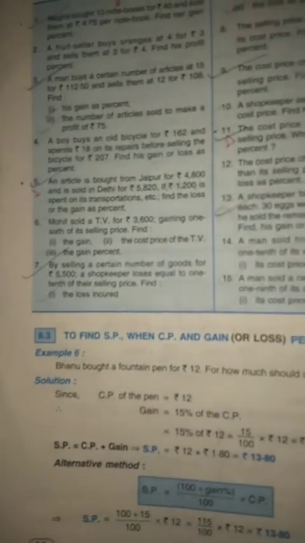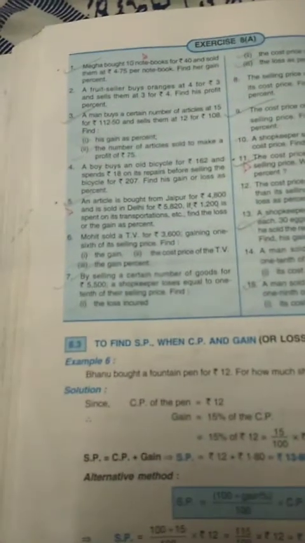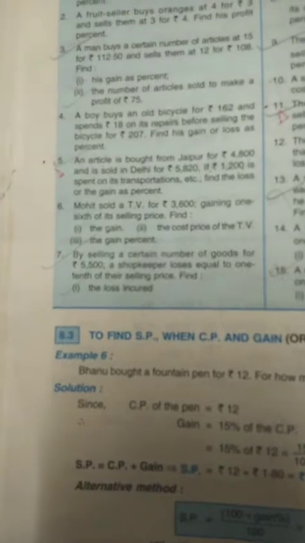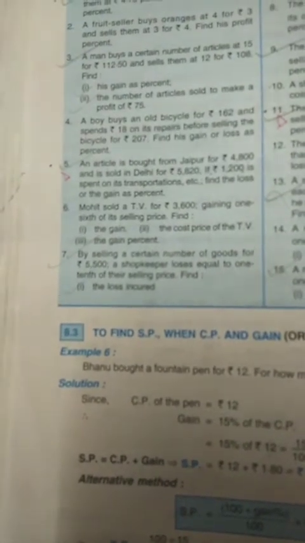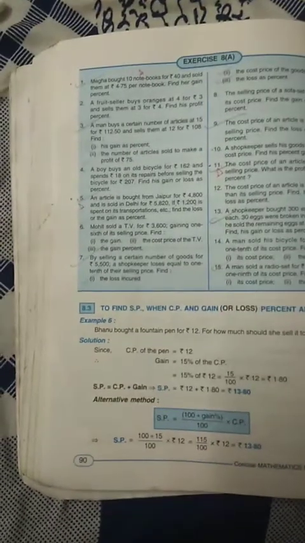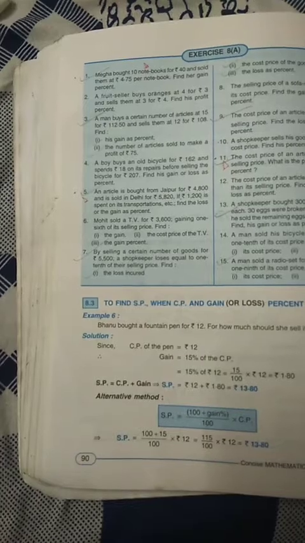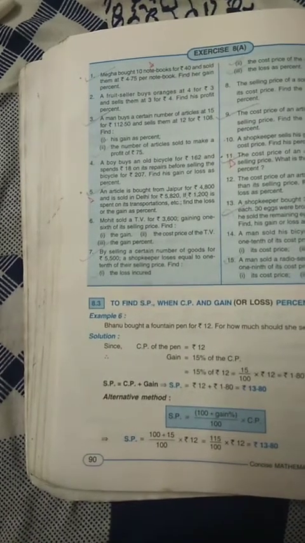Question number 7 is saying, by selling a certain number of goods for rupees 5,500, a shopkeeper loses equal to 1/10 of their selling price.